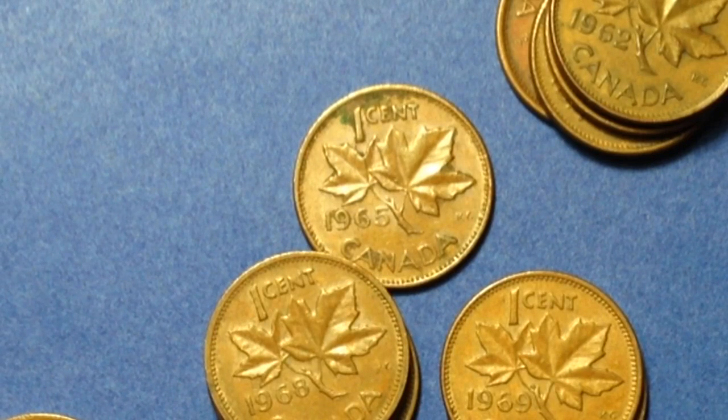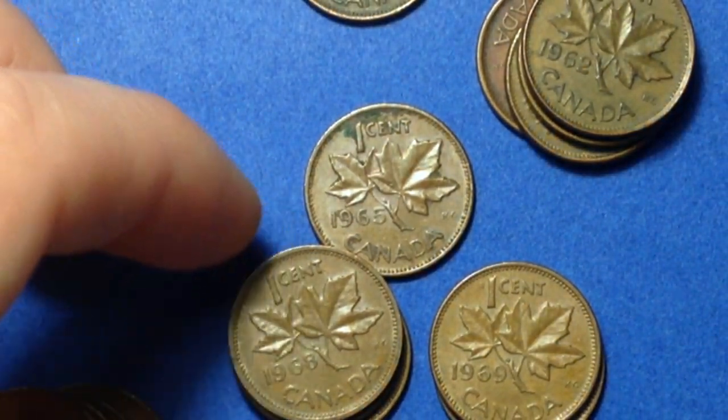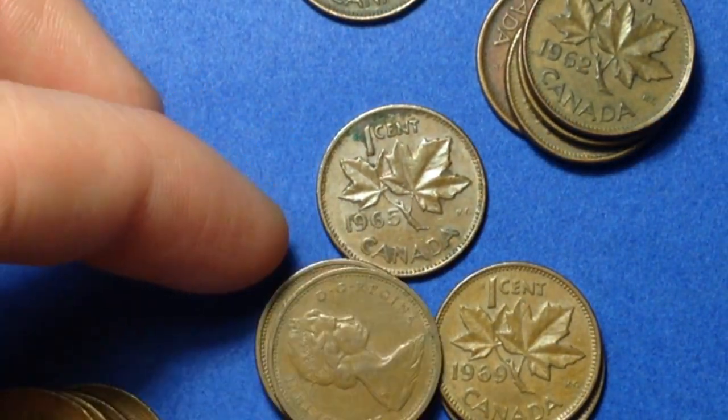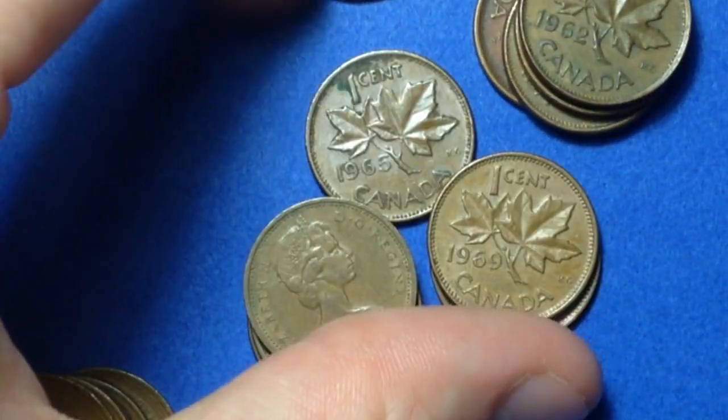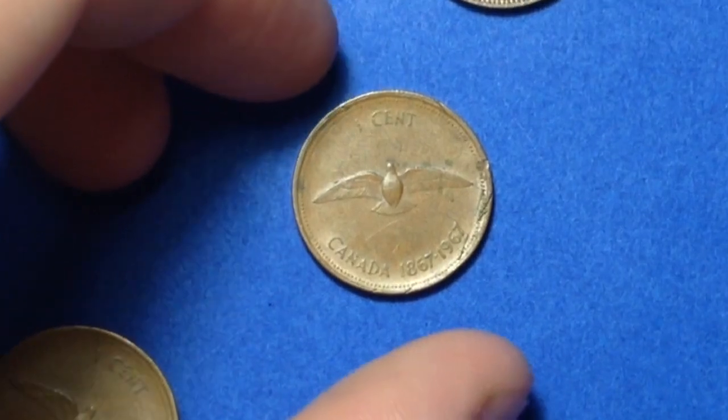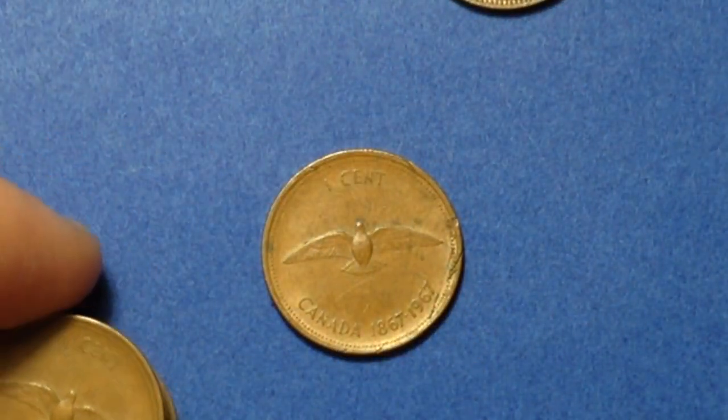So as far as the penny that was made starting in 1965, let me get you the mintages on that. So 1965, 304 million. The year that I'm missing, 1966, only 183 million. Then they bump back up to 329 million in 1968, 335 million in 1969. Again, these ones will have Queen Elizabeth II on them, the second portrait of her. And finally, the third penny in the Canadian Pennies from 1960 series is this one right here.